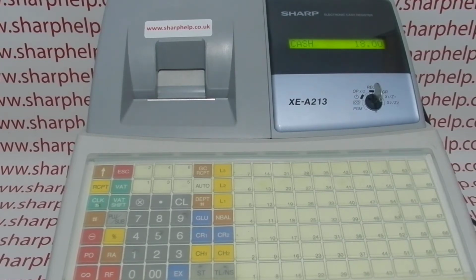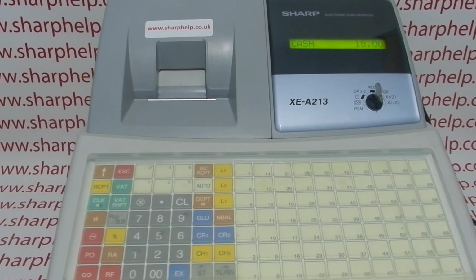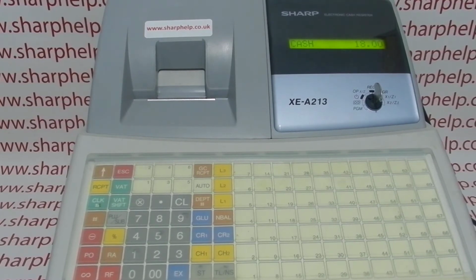So if you've never done a PLU report before, it's going to have no correlation to the last Z1 report you did, because it's going to have all the data of all the PLUs you've ever sold in it. So it's worth pointing that out. It'll make more sense as I go along. So I'll show you one of the reports you can do straight away.